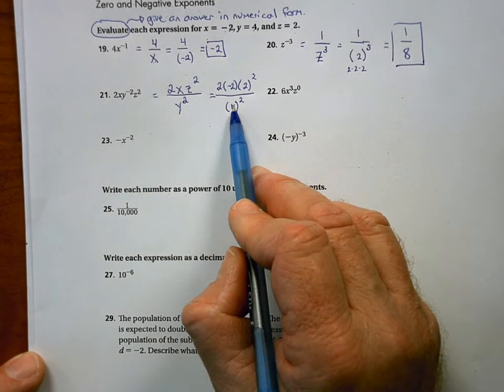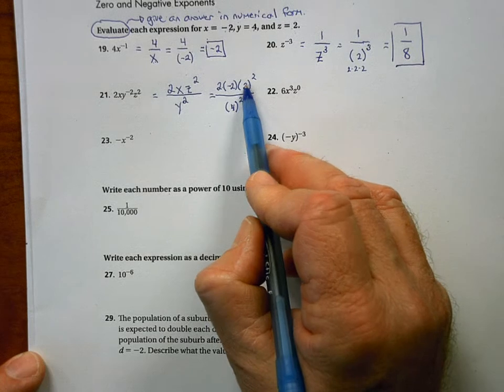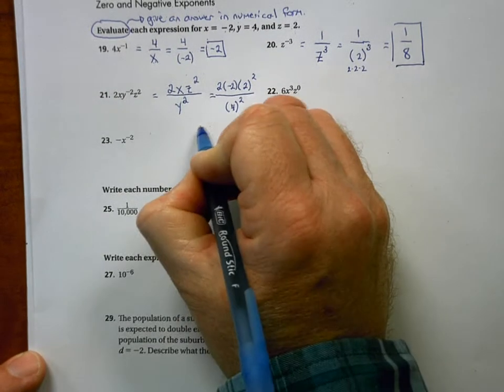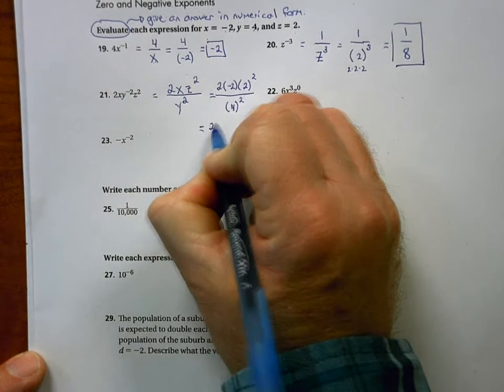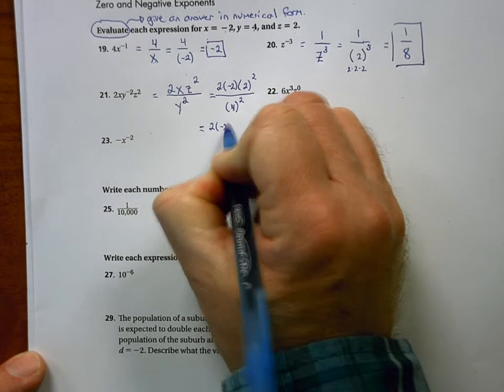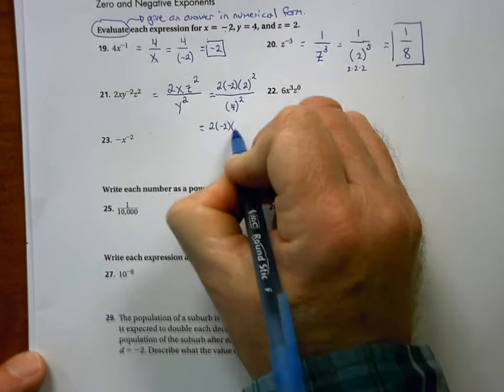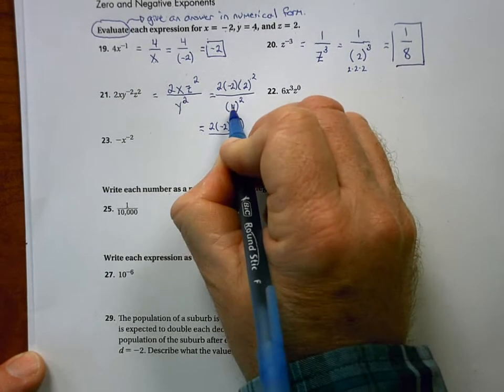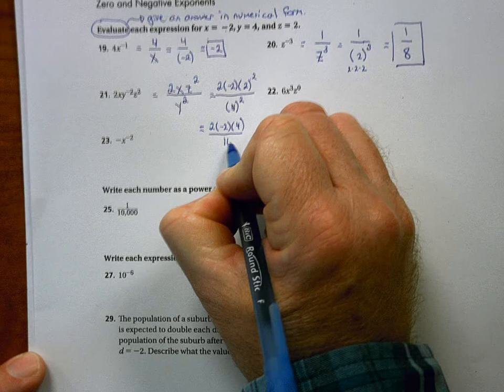I work this out. Okay, I have to do exponents first. So 2 to the second power right here becomes 4. So when I evaluate this, my numerator will become 2 times negative 2 times 4 over 4 to the second power, which means 4 times 4, so that's 16.